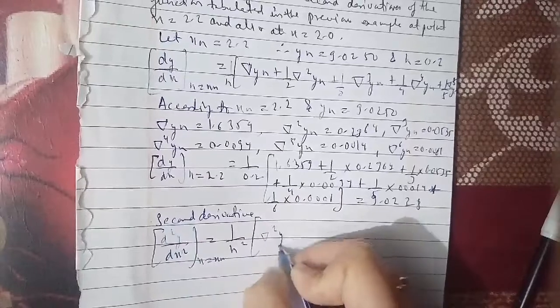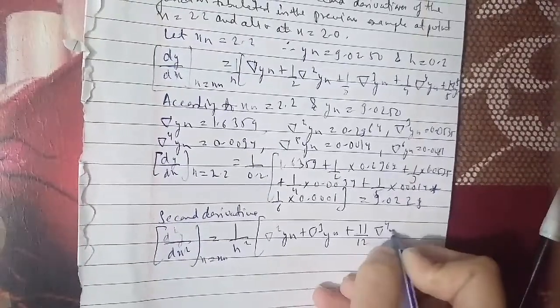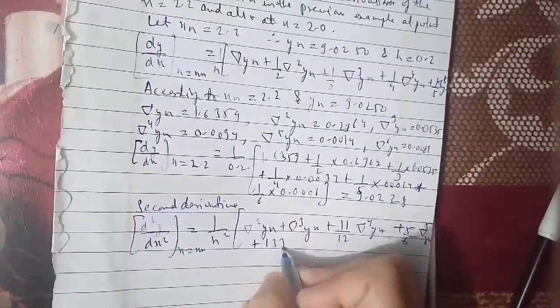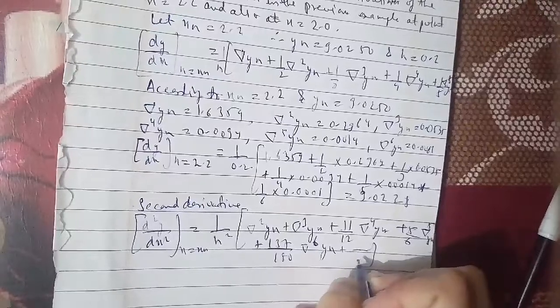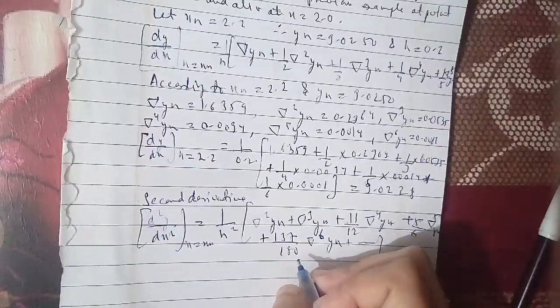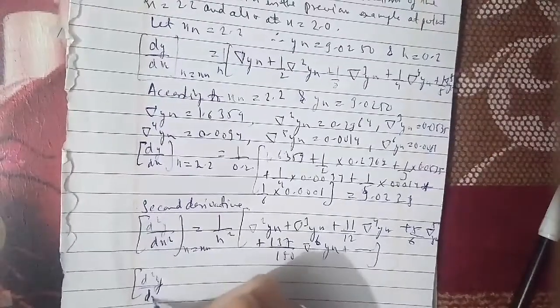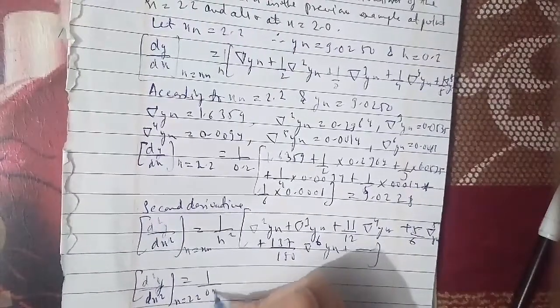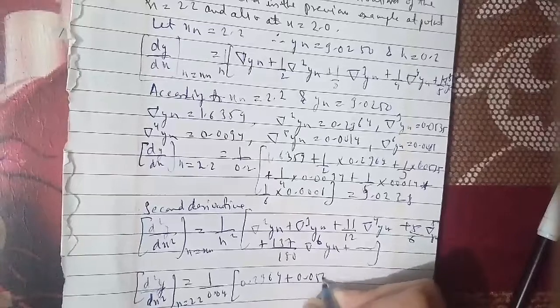So putting the values of the finite differences in the above equation, d square y upon dx square at x equals 2.2 will be 1 upon 0.04 [0.2964 plus 0.0535 plus 11 upon 12 into 0.0094 plus 5 by 6 into 0.0014 plus 137 upon 180 into 0.0001], which will give you the value 8.9992.